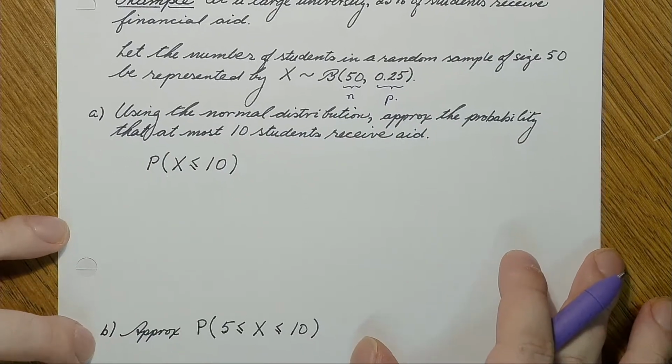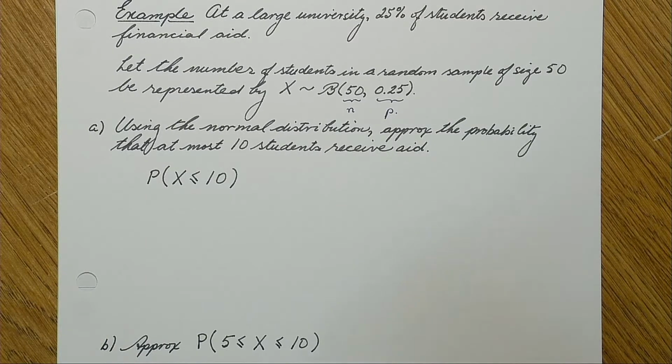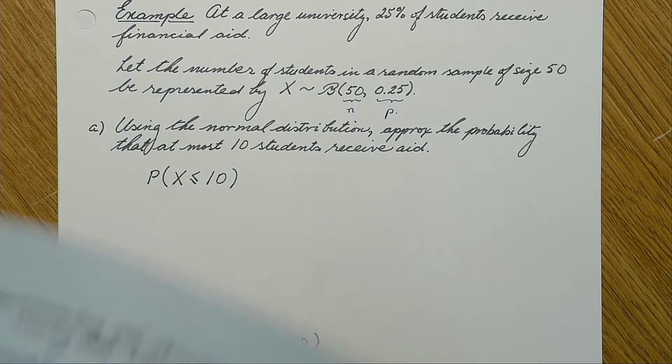So we can use the normal distribution to approximate the probability that at most 10 students receive financial aid. So yes, we could plug it into a binomial distribution and calculate what that should be. But instead, what we're going to do is use that approximation.